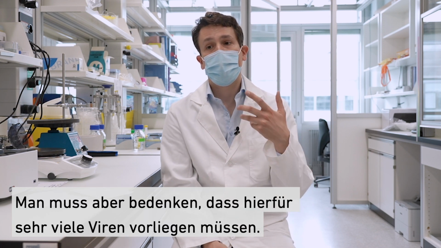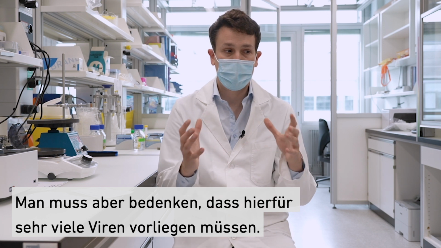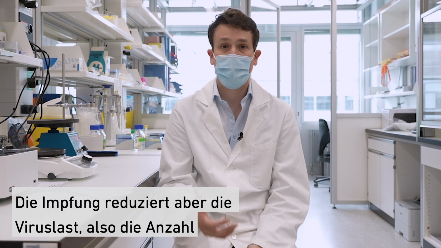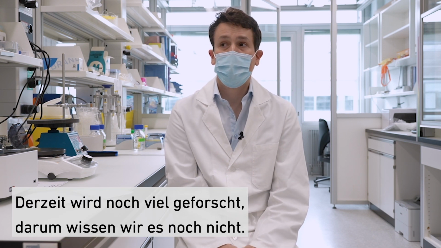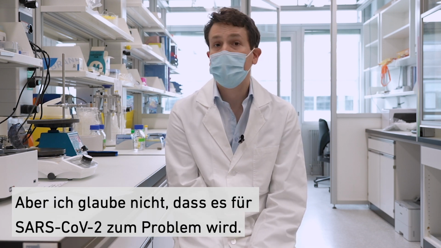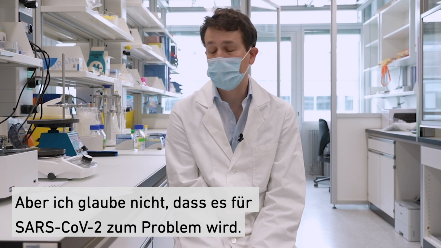On the second part, if we have immune complexes deposited in the tissue and you have an immune response, there's always the risk that this might happen. But what's important here is that you need a large number of viruses, and we know that vaccination efficiently decreases the viral load, the number of viruses in the tissue, and therefore this is less likely to happen than if you would have an infection. For the moment, there's still a lot of studying ongoing, so we don't know yet, but my educated guess is I don't think it will be such an issue for SARS-CoV-2.